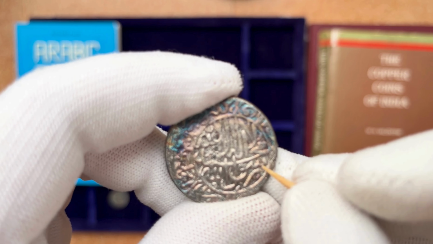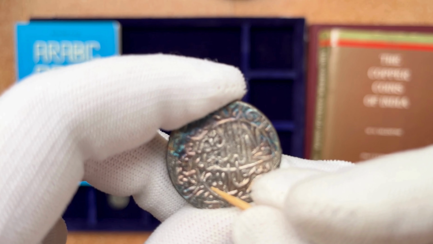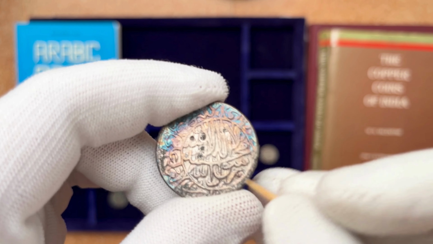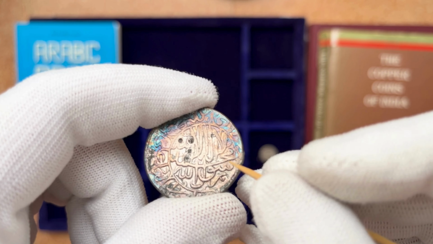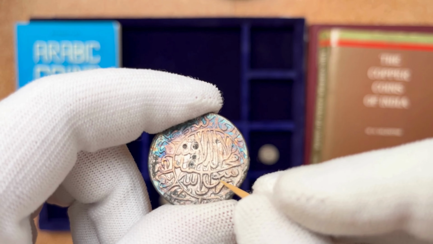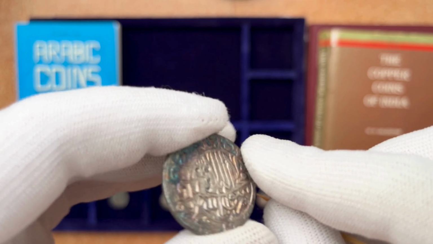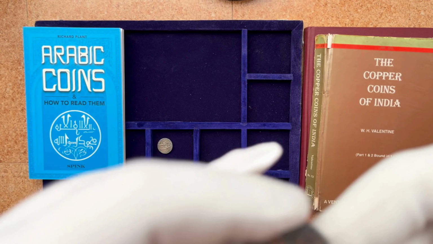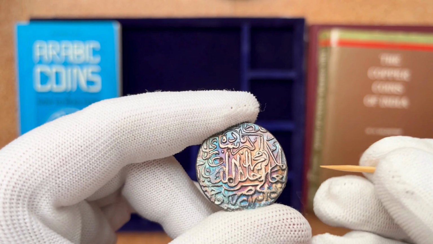Then you have got Rasul, and then again Allah. So La ilaha illallah Muhammad Rasulullah. So this is the Kalima-e-Tayyaba. If you can recognize it immediately visually, it is going to have a very standard form across Mughal coins. So you can immediately designate this side as the obverse. And if we go to the reverse, this is where we are going to find the ruler's name, and we can find the mint name as well.